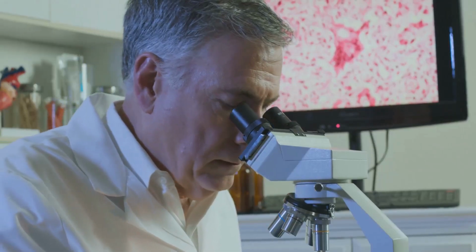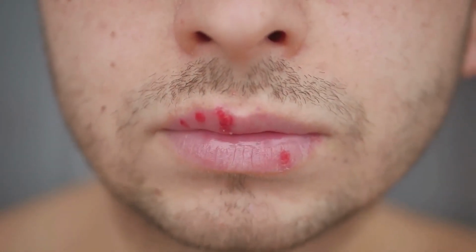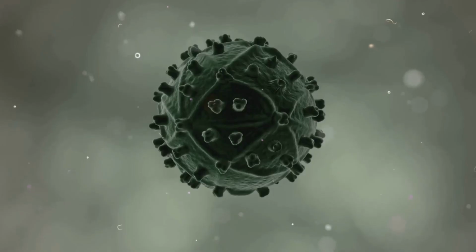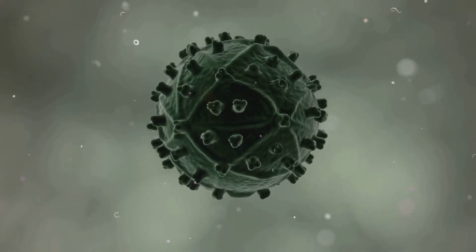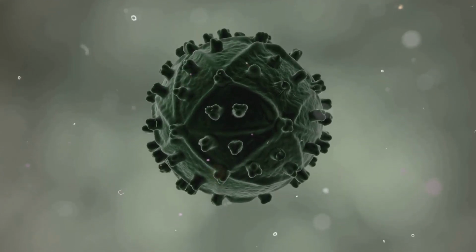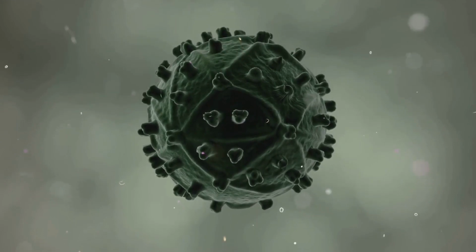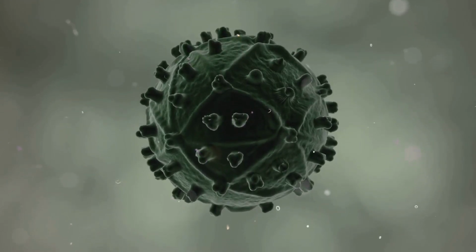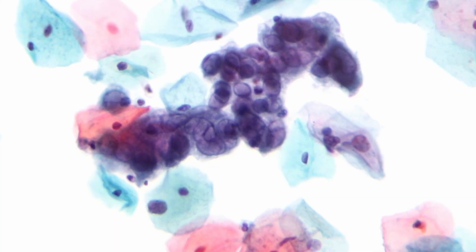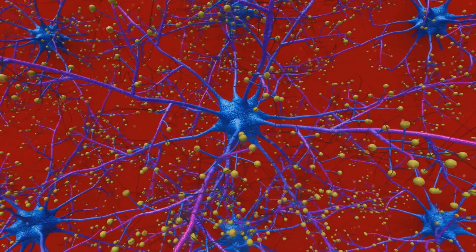Now, let's delve deeper into the science behind cold sores. Why do cold sores appear in the first place? It all begins with a microscopic irritant, the herpes simplex virus type 1 or HSV1. This virus is different from the strain causing genital herpes, which is HSV2. But how does this tiny invader cause such discomfort and embarrassment? Well, the HSV1 virus is a master of invasion and disguise.